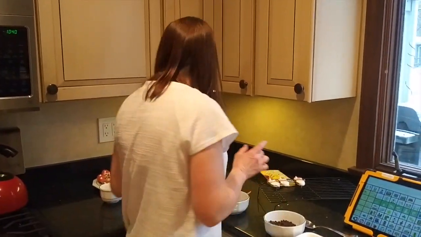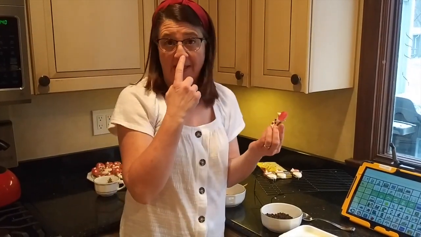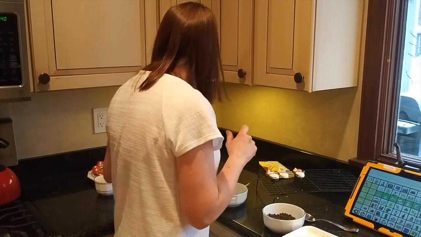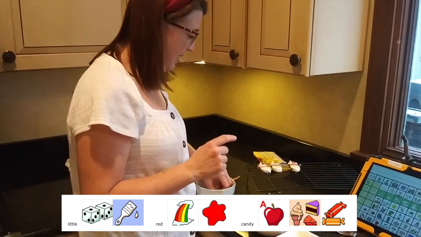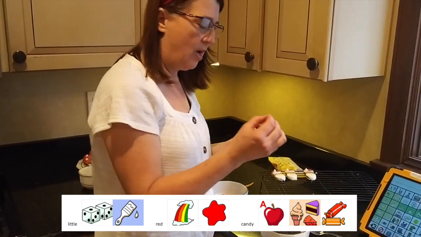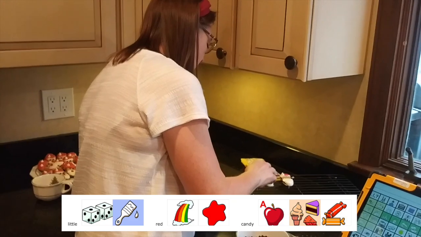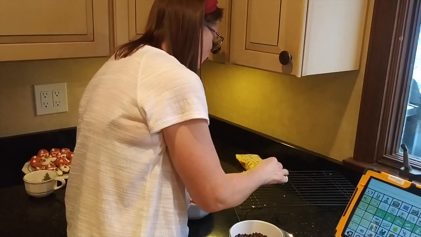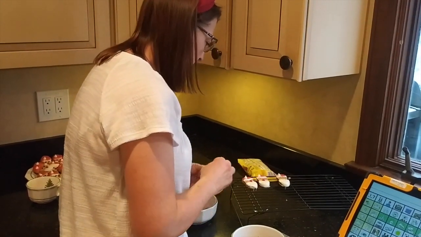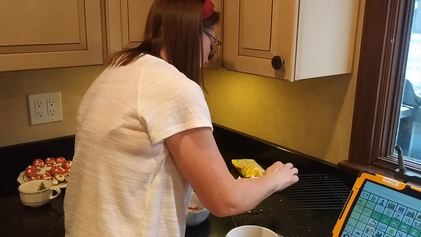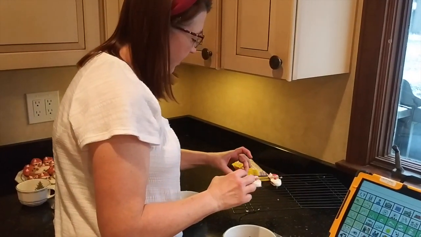Okay, next thing we need to do is we need to put Santa's nose on. So we are going to get our little red candies and put one on. Aren't they cute? All right.